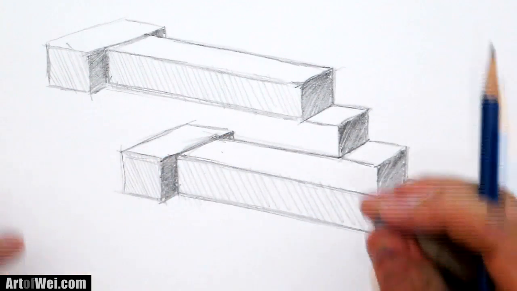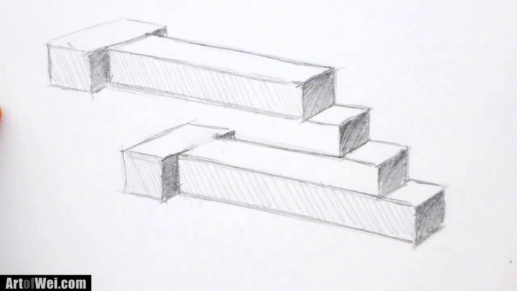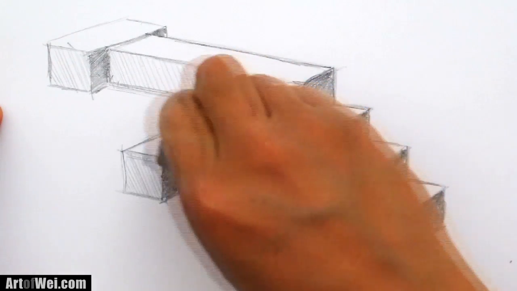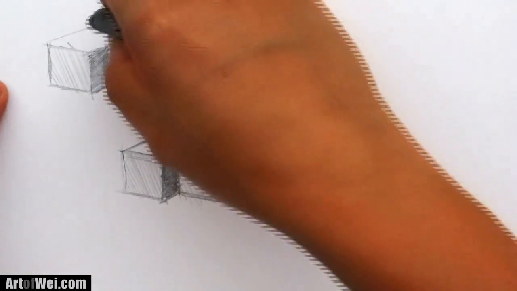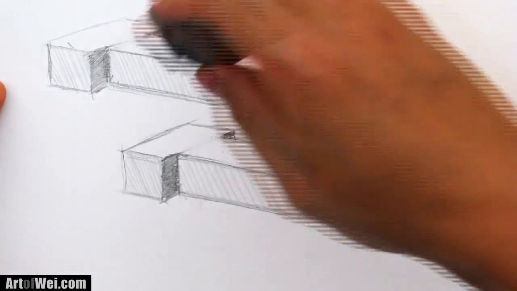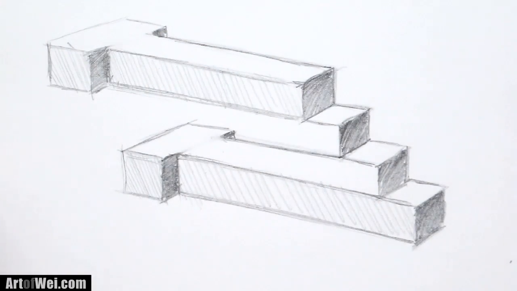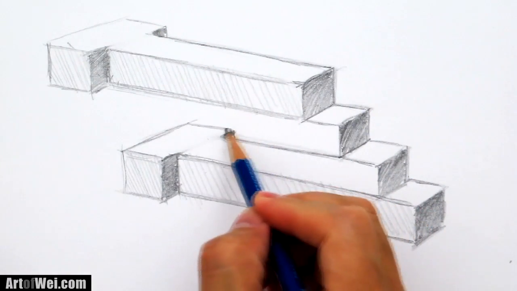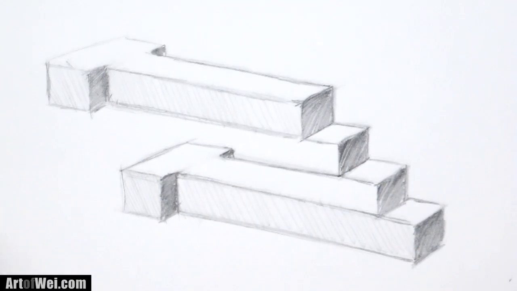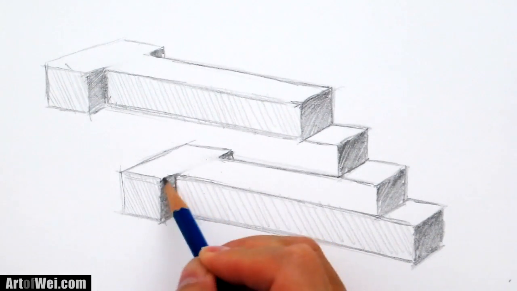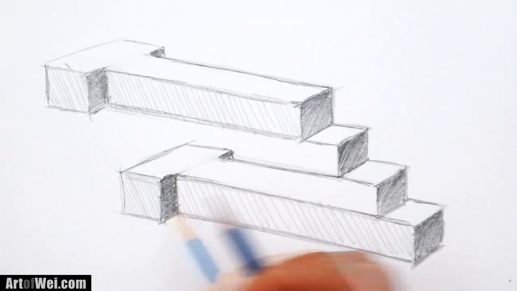All right, so right here we'll probably get rid of this line. I get rid of that line, so now it looks like a continuous surface. Okay. And that's it. So now you have this weird step shape.